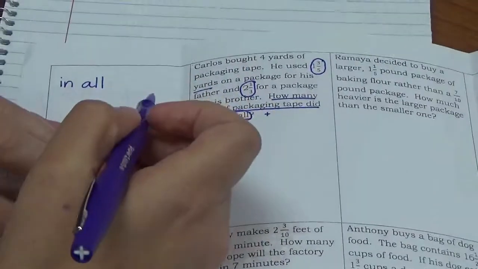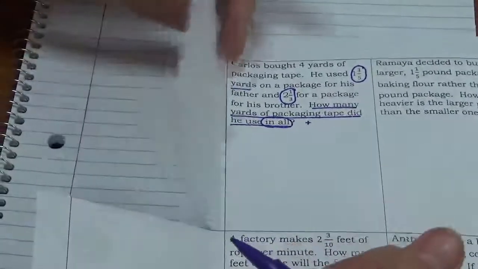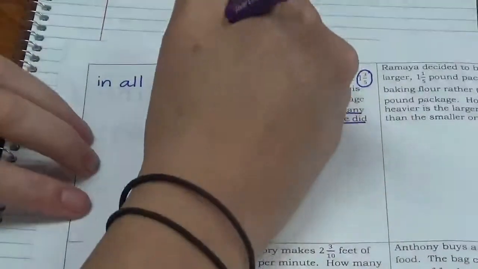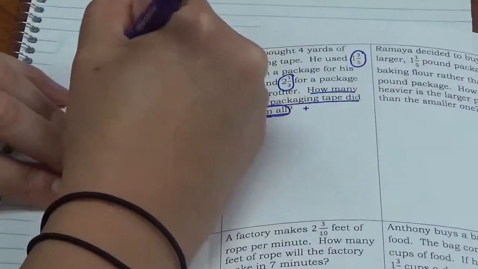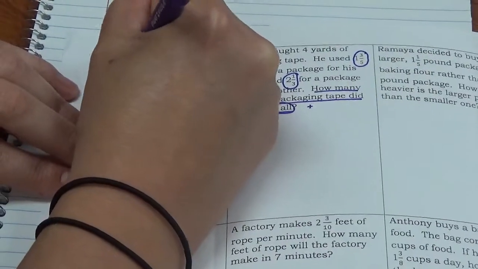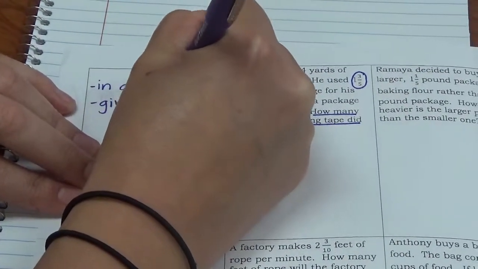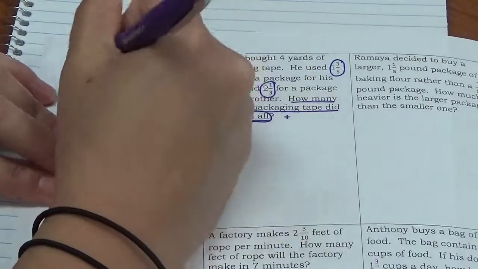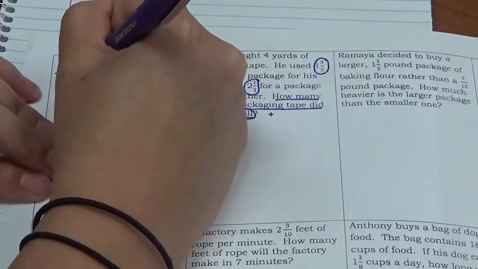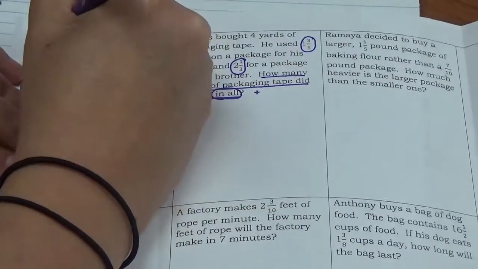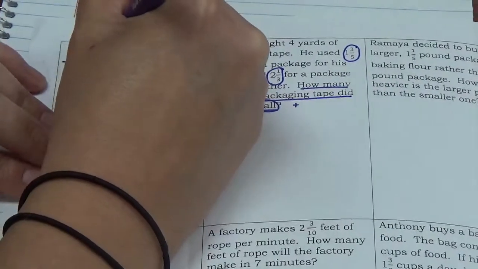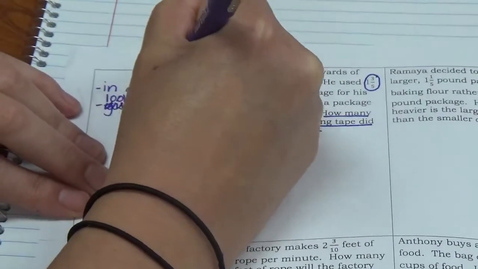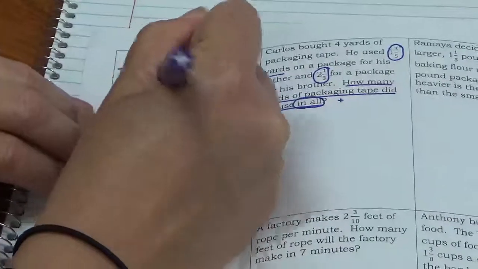Whenever we are adding, we are looking for the total. Sorry, we're looking for the total. My bad. So we are looking for the total.